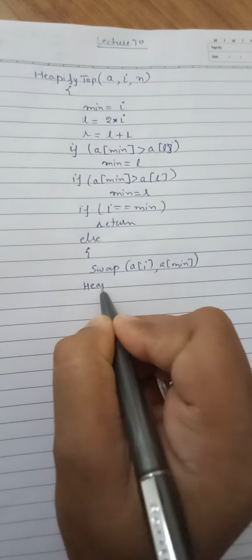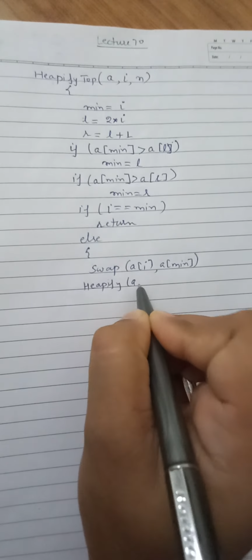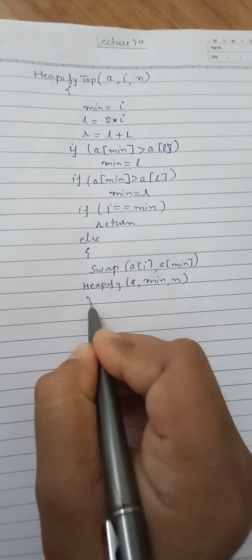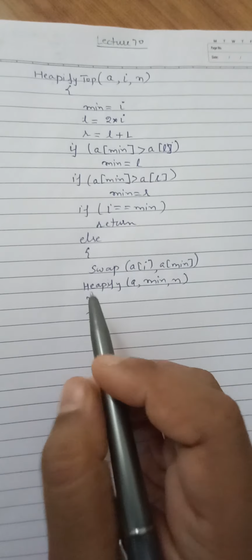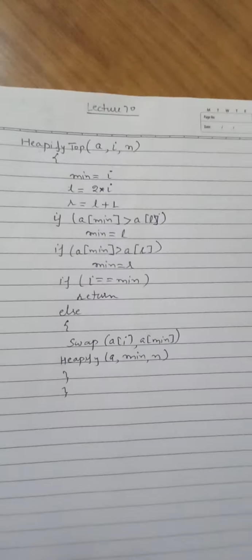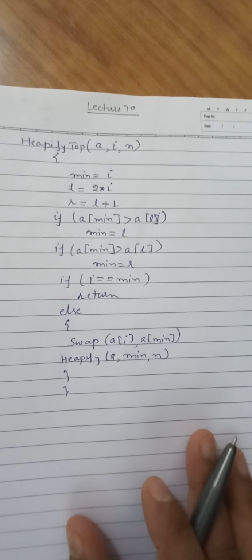Then heapify array minimum element and the n total number of elements. So this is the way we construct the min heap.